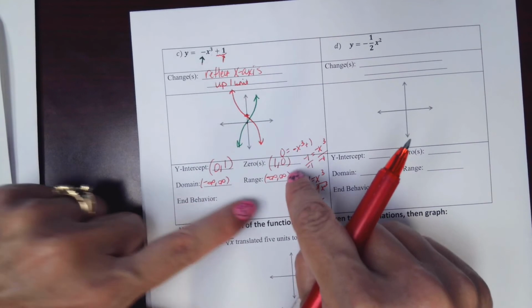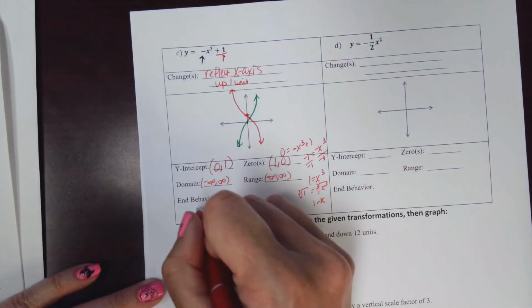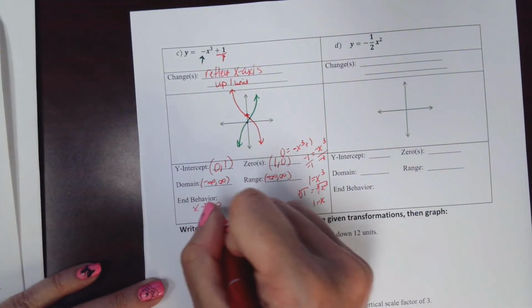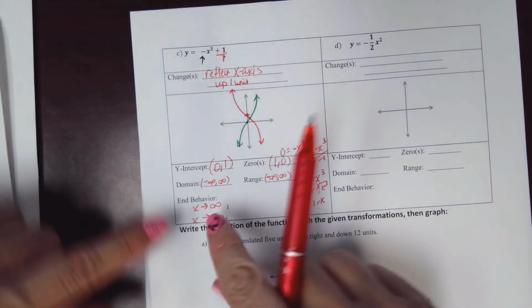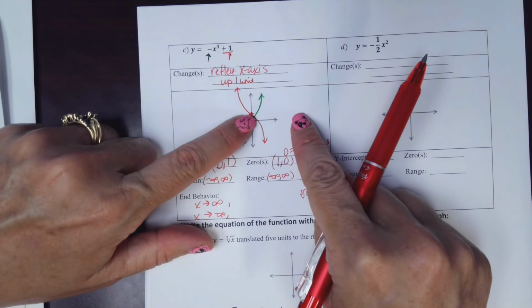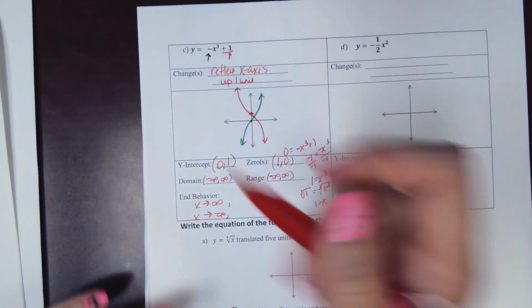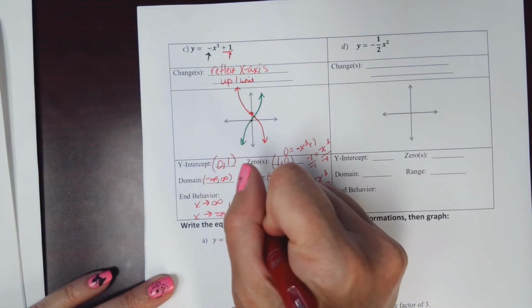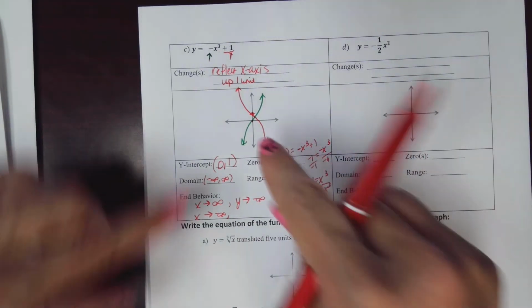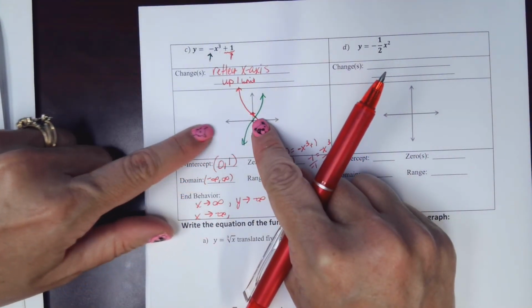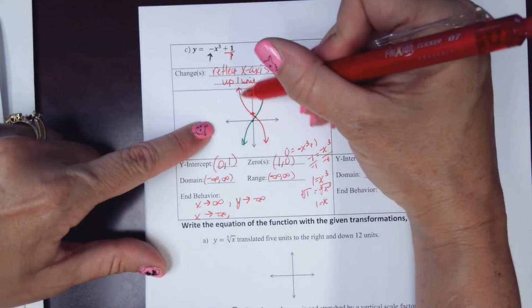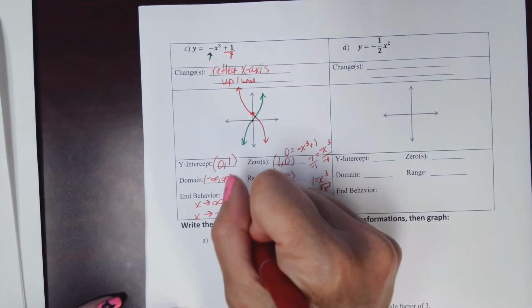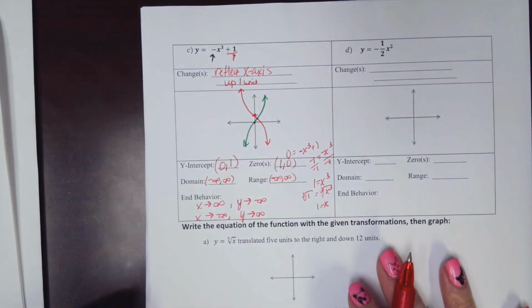Well, domain and range are both all real numbers, so x gets large in a positive direction, x gets large in a negative direction. What does y do? Well, as x moves in a positive direction, y is going down on my transformed function. So y is moving to negative infinity. As x gets large in a negative direction, as x approaches negative infinity, y is going up. So y is approaching positive infinity.